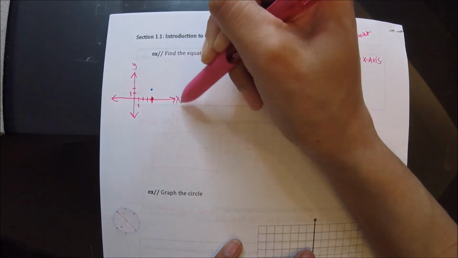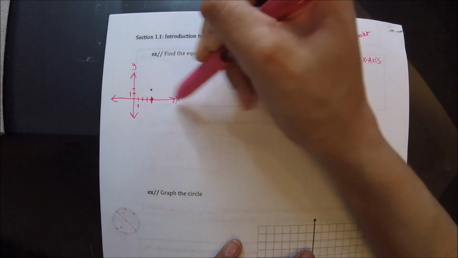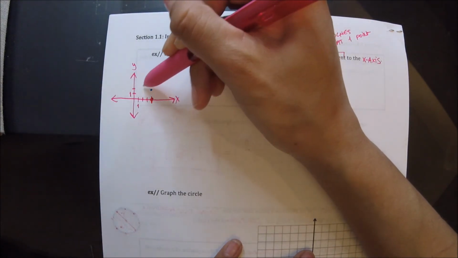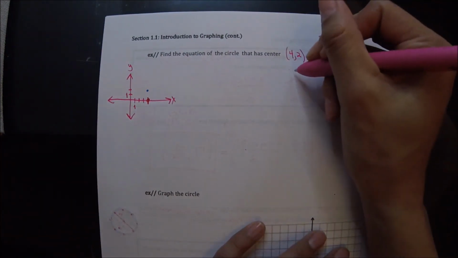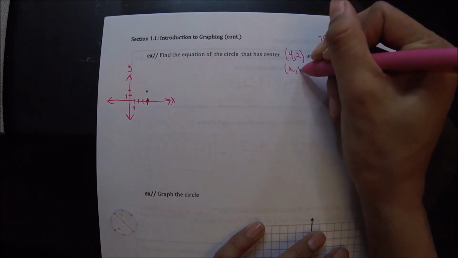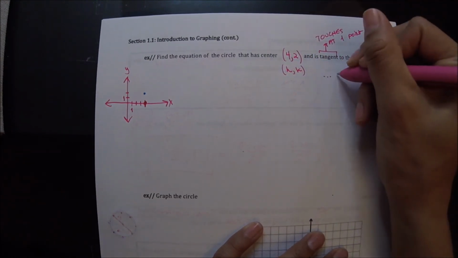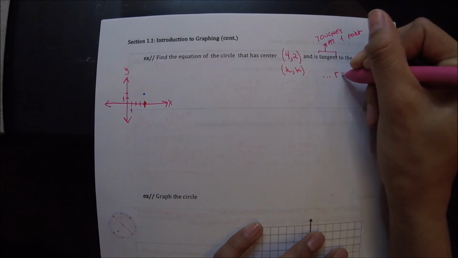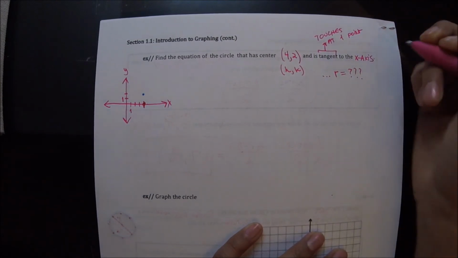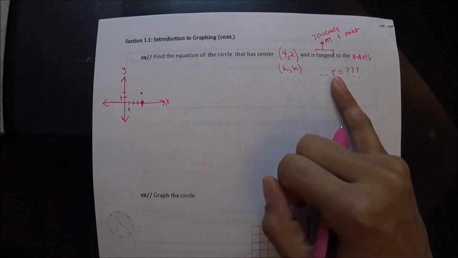That gives us some insight about the radius. Since the center is (h, k), the only thing we need to know is what's the radius. Once we have h, k and r, then we can use that formula again.